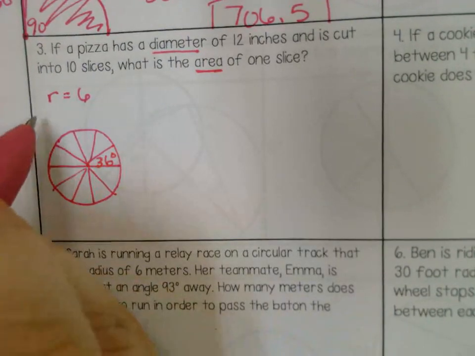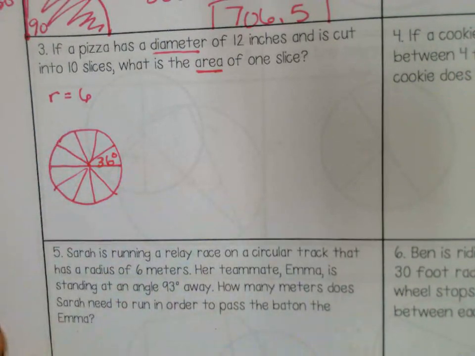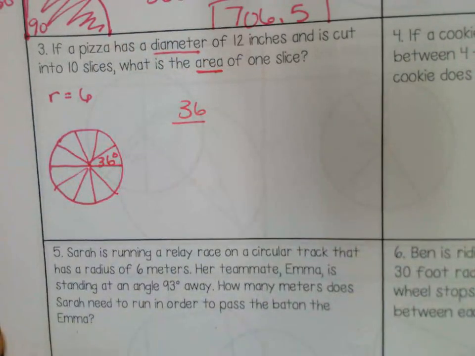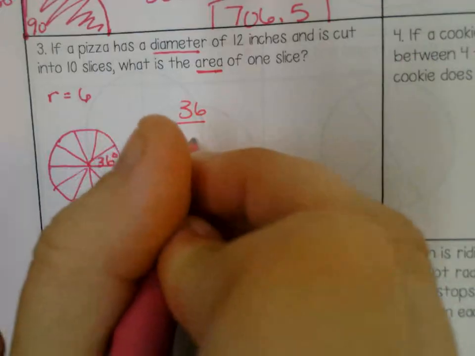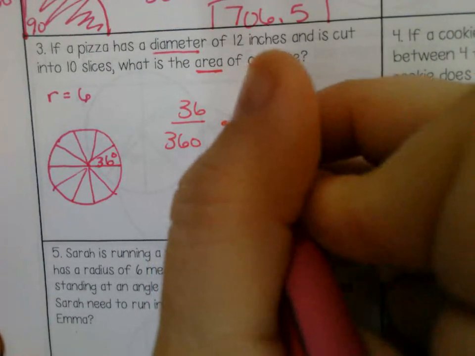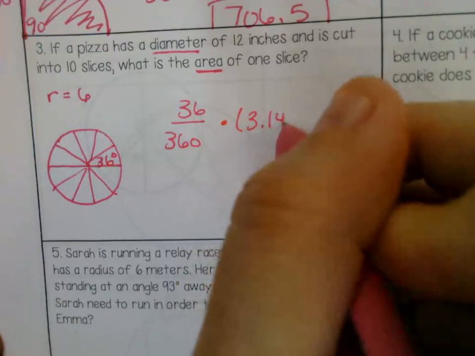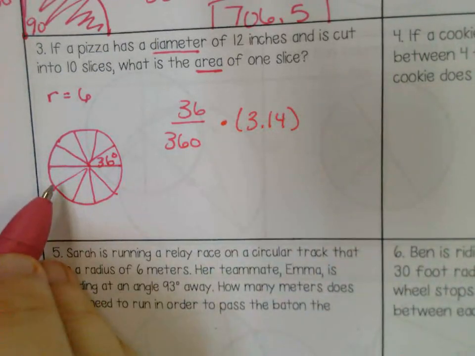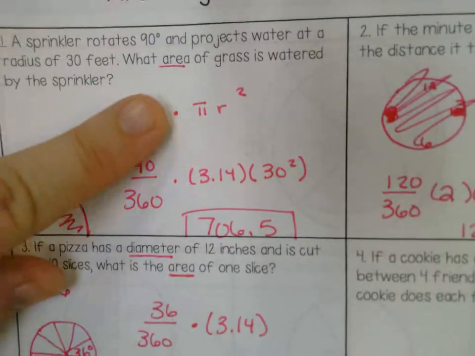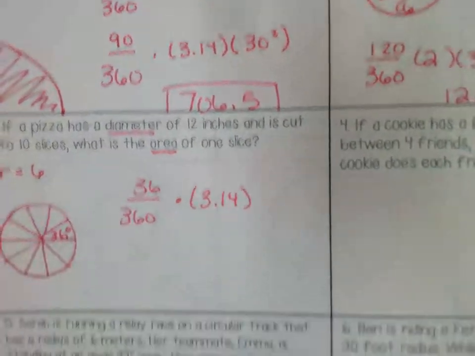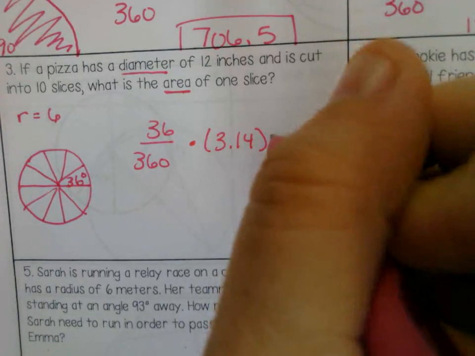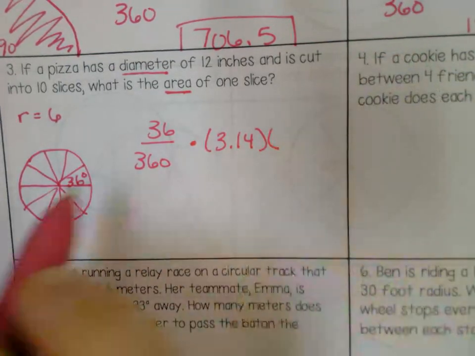And then I already have my radius. My radius is 6. So I have the information I need. So I do 36 over 360 times pi, because this time they want area, so you have to use that formula. And then I'm going to do times my radius squared.